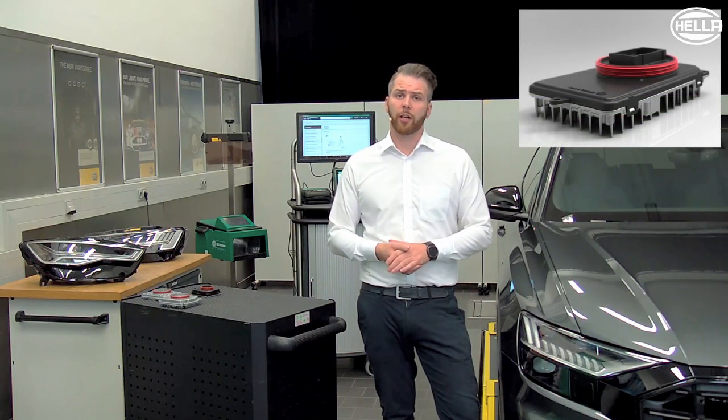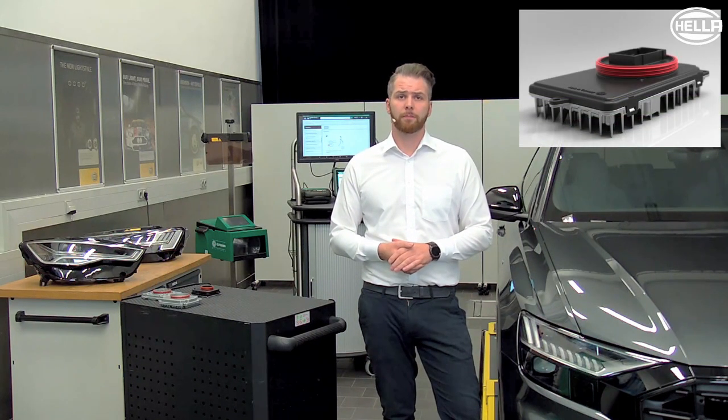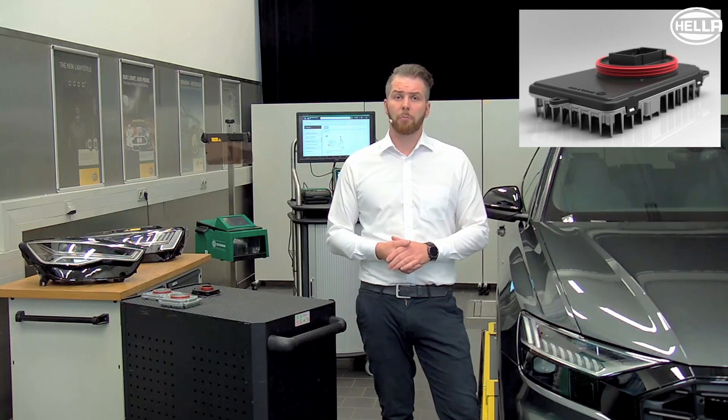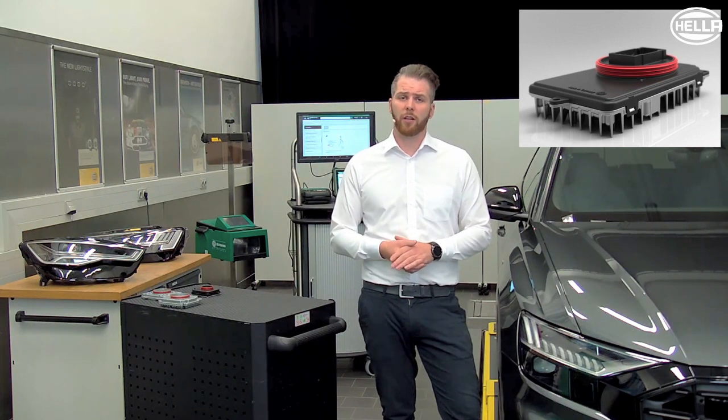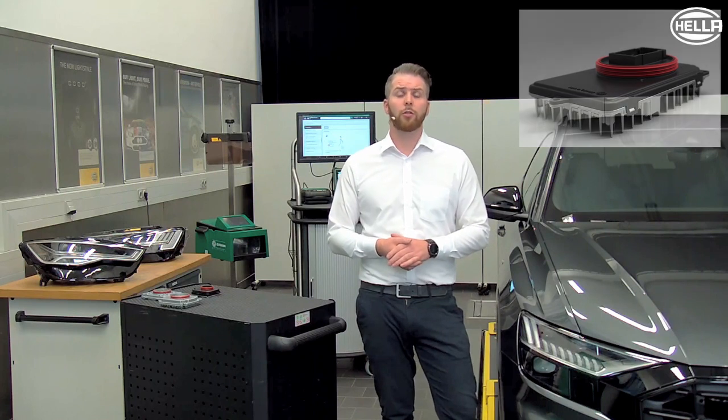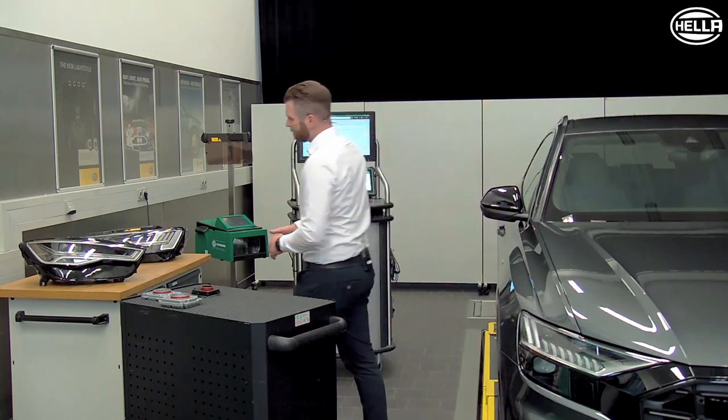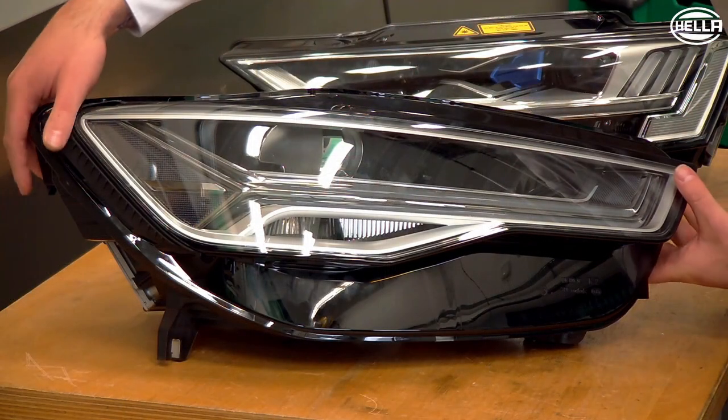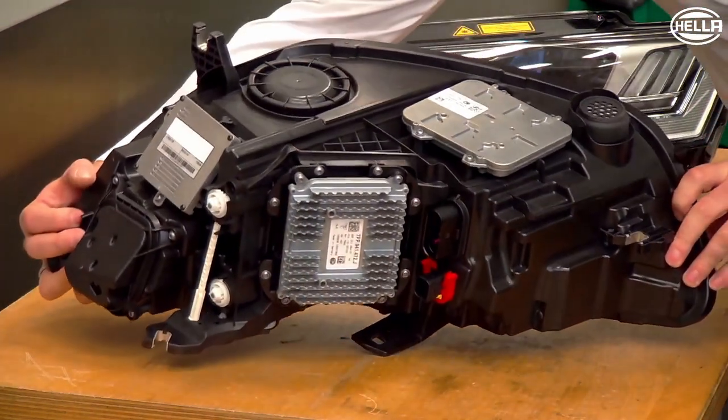In this video, we would like to show you the various features of the light control units on the LED headlamp. Headlamps equipped with LED technology are now well established in all vehicle makes, and extra control units are necessary to ensure that the individual light functions operate correctly. So, let's take a look at the whole picture with the help of this LED headlamp.